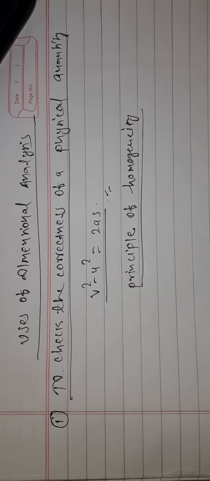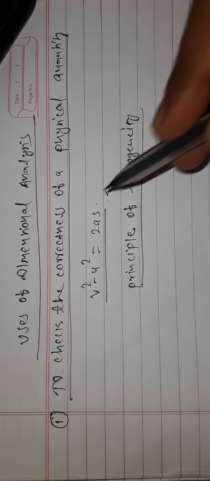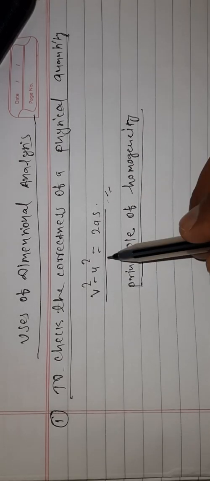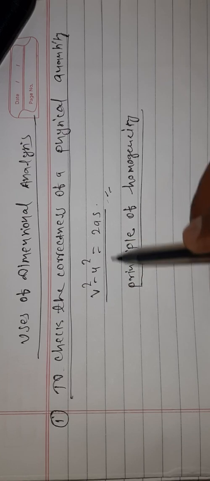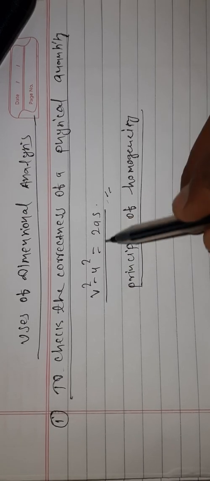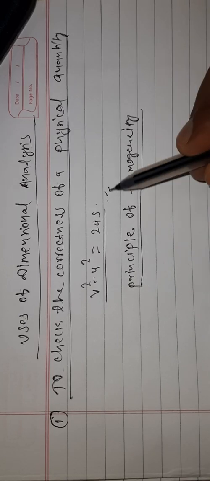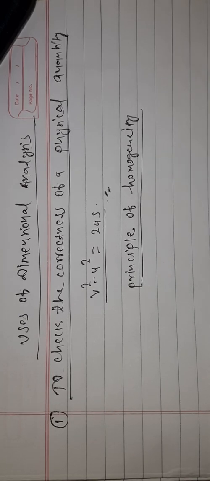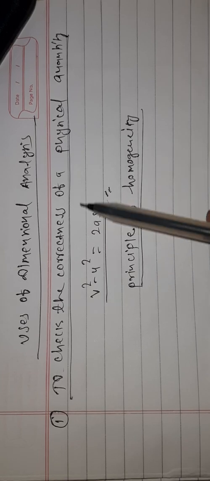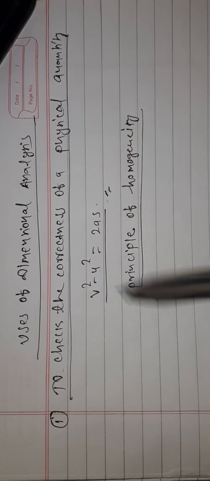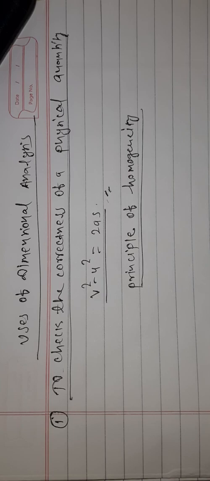So this is the first usage of dimensions that we can see, to check the correctness of a physical quantity, okay guys. So if any equation is given and if the left side of the equation is dimensionally equal to the right side of that equation, then that equation is considered dimensionally correct. So if you want to check the correctness of a physical quantity, then we can use the dimensional analysis. So this is the first usage.